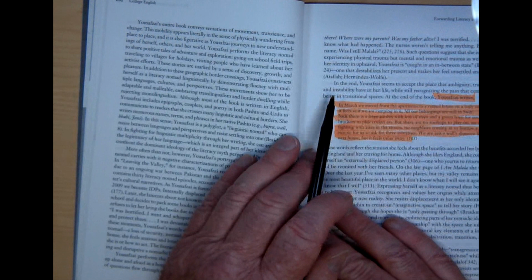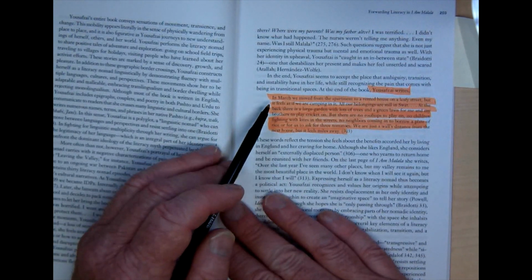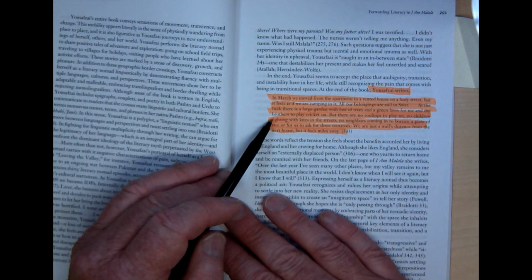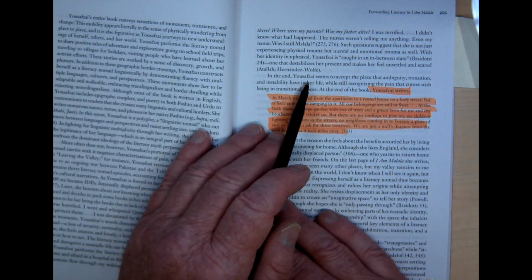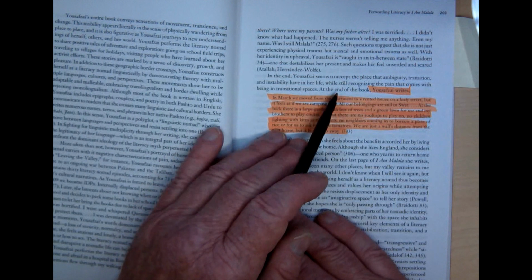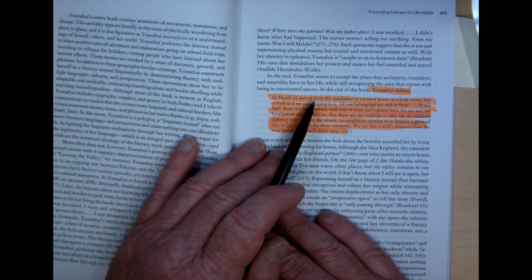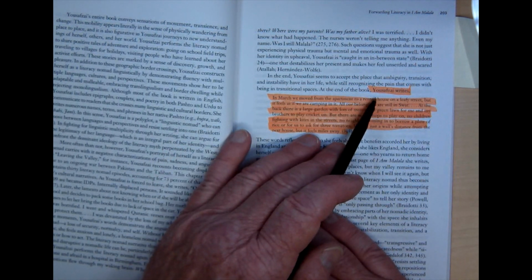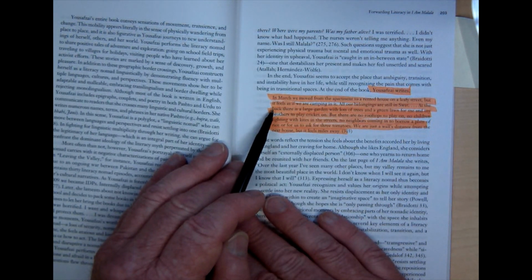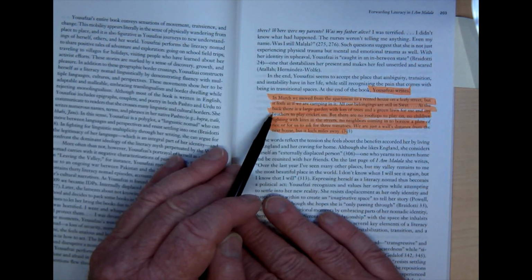Here we go. This is the last example I want to show you. This is called a long quote. In MLA, if it's more than 4 lines, you have to format your quote differently. In the end, Yusufazi seems to accept the place that ambiguity and instability have in her life while still recognizing the pain that comes with being in transitional spaces. At the end of the book, Yusufazi writes, "In March, we moved from an apartment to a rented house on a leafy street, but it feels as if we were camping in it. All our belongings are still in Swat," and so on.